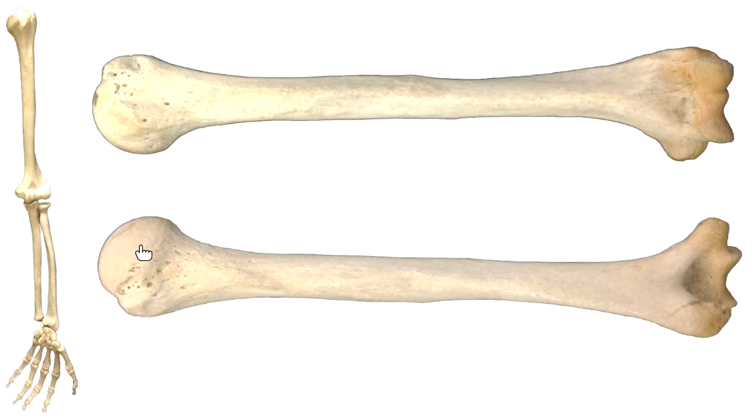Right below the head almost kind of looks like a mushroom cap. Right below the head is the rim of the head. This is called the anatomical neck. So the rim of the head of the humerus is called the anatomical neck. Down here at the metaphysis, at the point where the epiphysis gets skinnier to become the diaphysis, this is called the surgical neck. So there's two necks, the anatomical neck and the surgical neck on this structure.